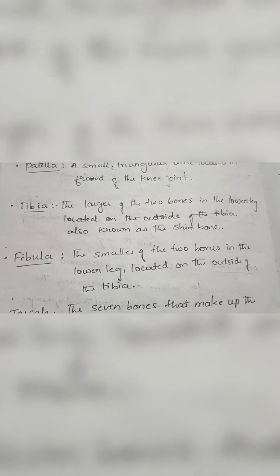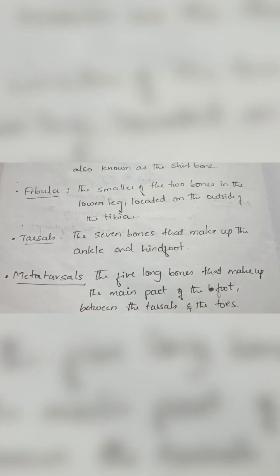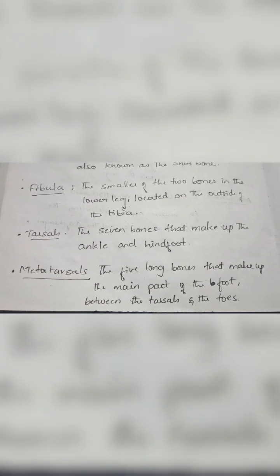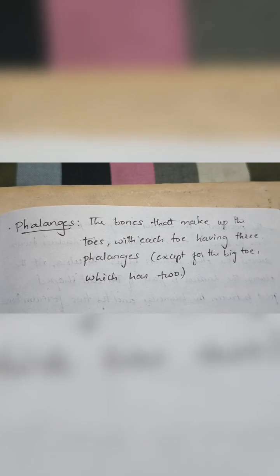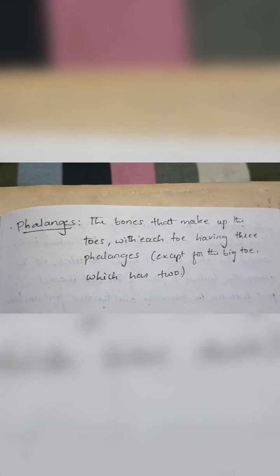Tibia, the larger of the two bones in the lower leg, also known as the shin bone. Fibula, the smaller of the two bones in the lower leg, located on the outer side of the tibia. Tarsals, the seven bones that make up the ankle and hind foot. Metatarsals, the five long bones that make up the main part of the foot between the tarsals and the toe bones. Phalanges, the bones that make up the toes, with each toe having three phalanges except the big toe, which has two.